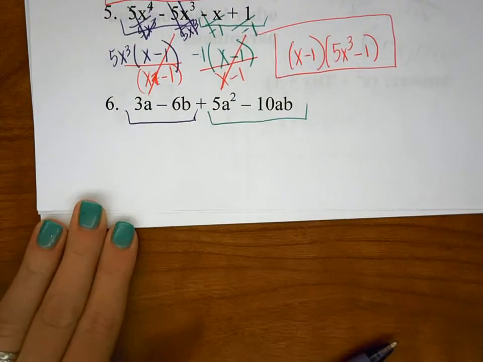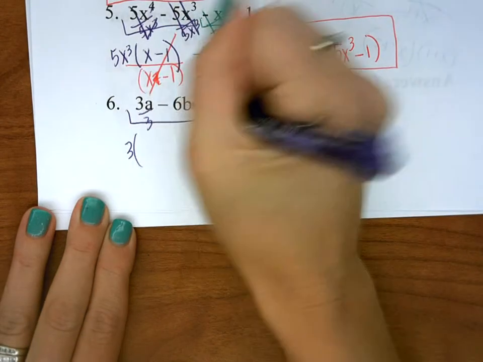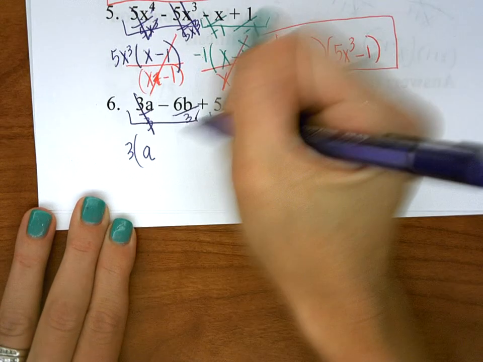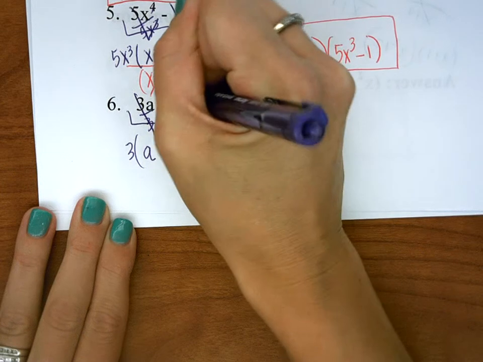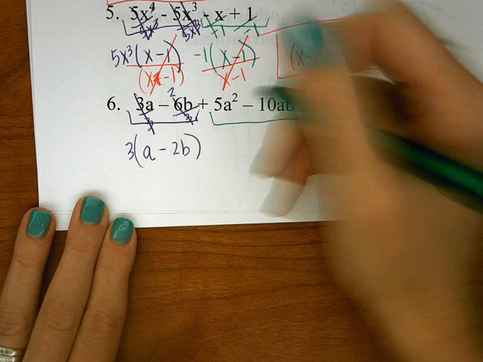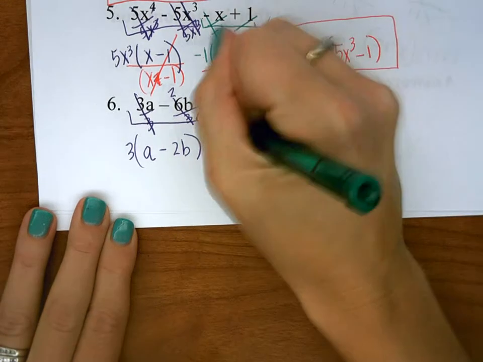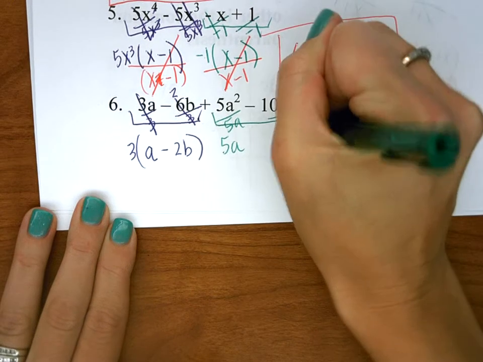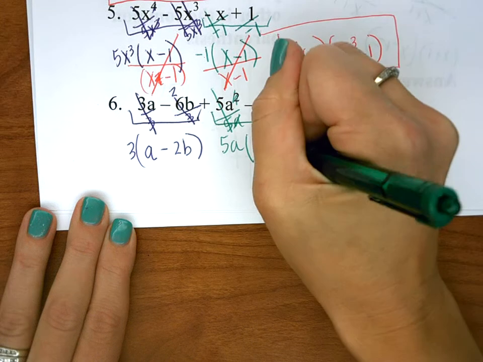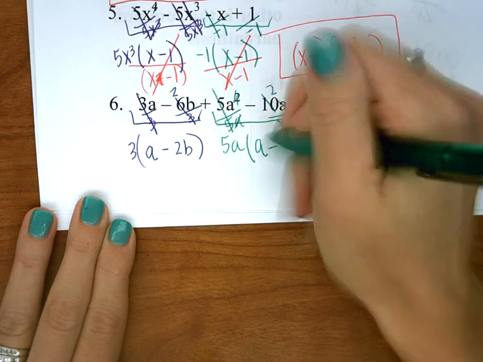What's my GCF in the first group? 3. So we divide each of these by 3. The 3's cancel. I'm left with a. Here, 3 goes into 6 2 times, and I'm left with minus 2b. My next group, what can I take out? 5a is correct. We divide each of these by 5a. Okay, here, my 5's cancel. A goes into a squared, and you're left with just a. Minus 5 goes into 10 2 times. The a's cancel out, and I'm left with 2b.